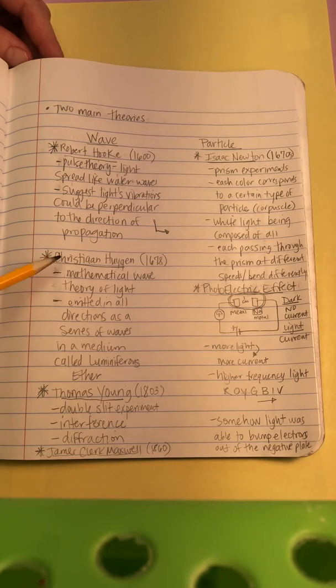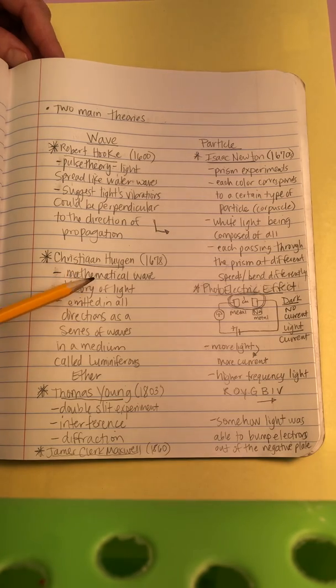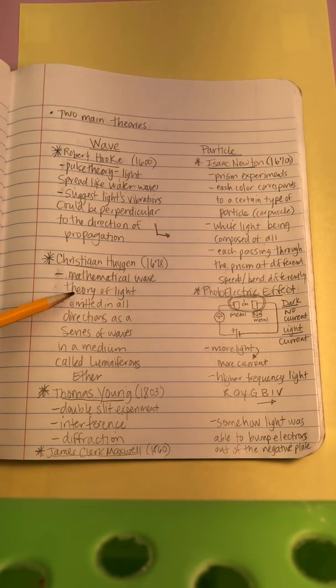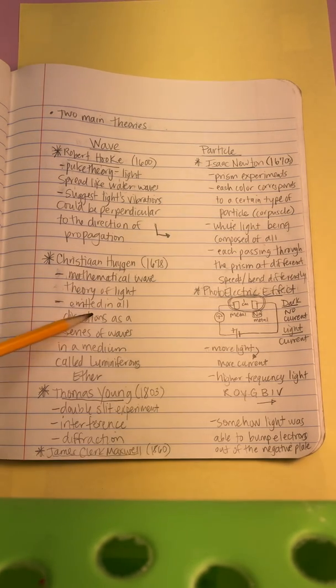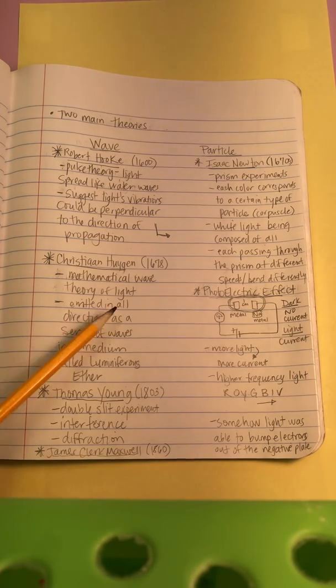All right, so Christian Huygens, however you pronounce that, is a part of this wave theory idea. He mathematically creates a formula and has the mathematical wave theory of light. So he was able to take light and put it into its mathematical perspectives on how it behaves. And he said it is emitted in all directions as a set of waves in a medium.